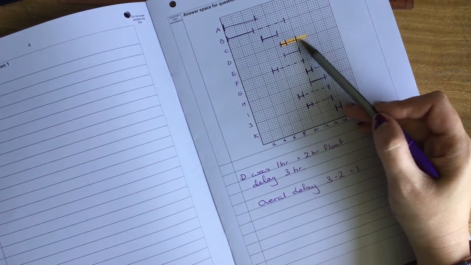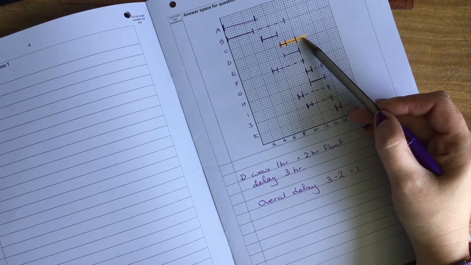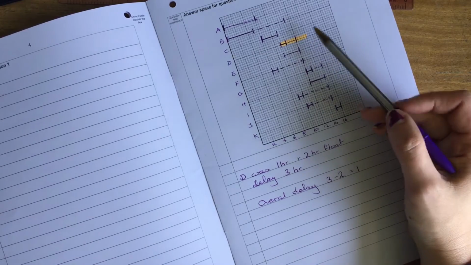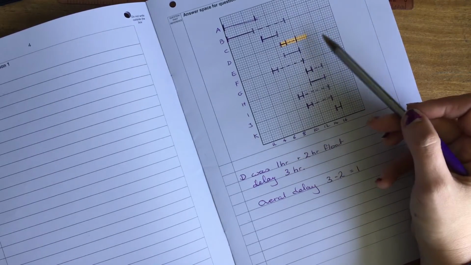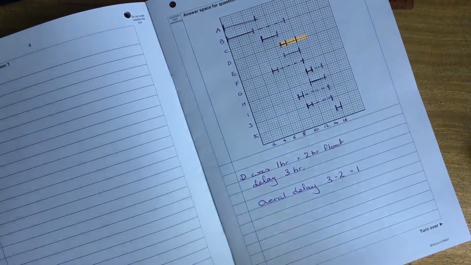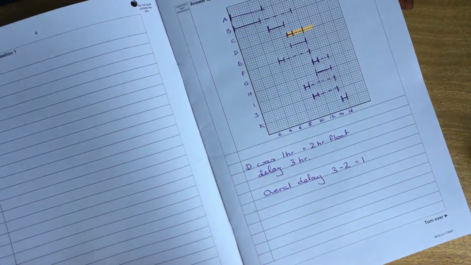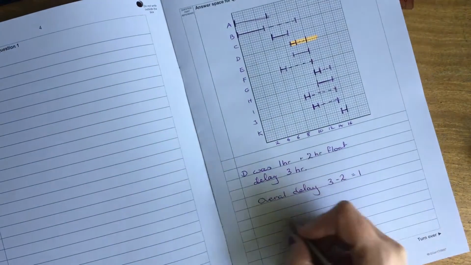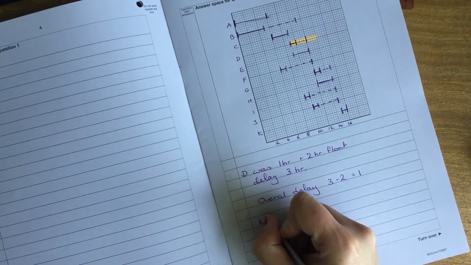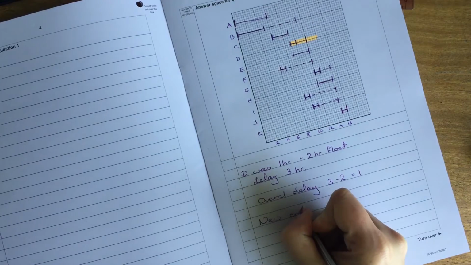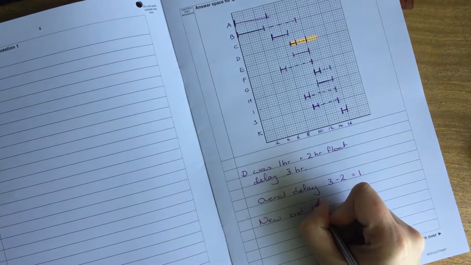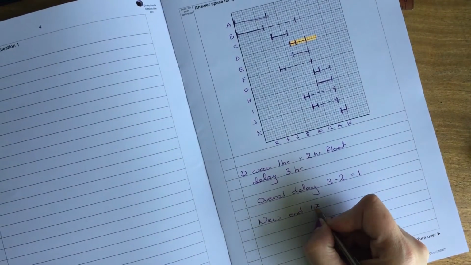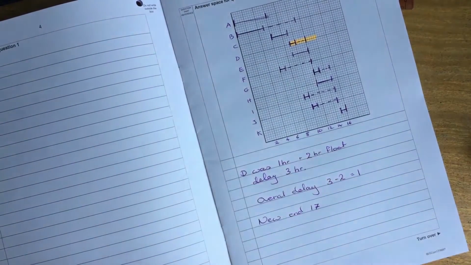So D becomes critical. And because D is now critical, it pushes everything back. So our new critical path, we previously had an end of 16, so we have a new end which will be at 17 because we've got 2 hours float, so we're only having to add on an extra 1.